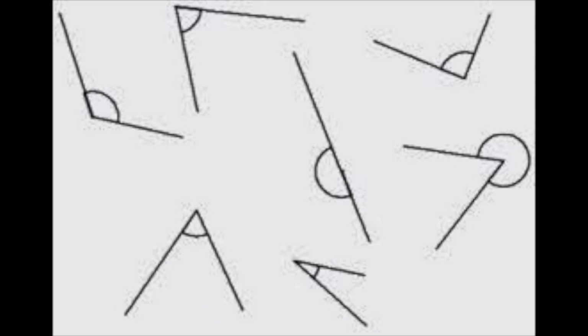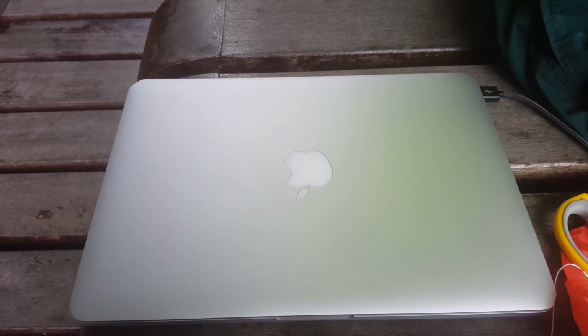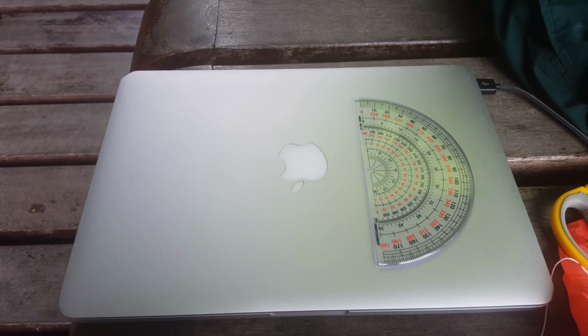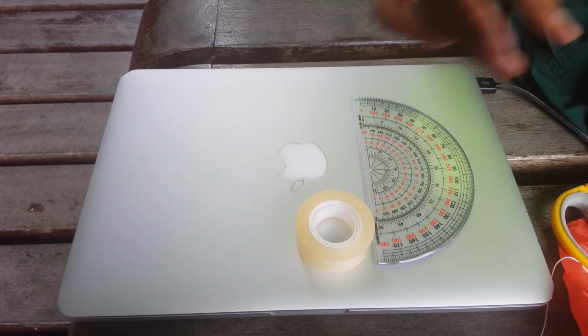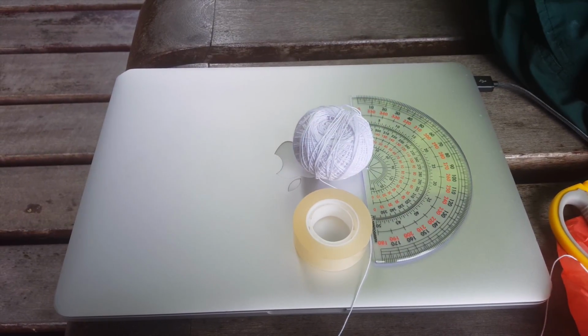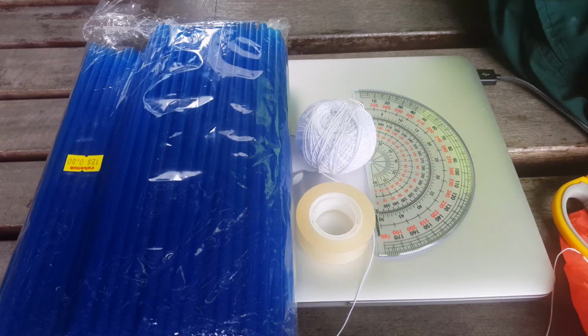How do we find the angles needed? We will need to make a clinometer. Some of the items that we need are as follows: a protractor, tape, a ball of string, straws, and blue tack.